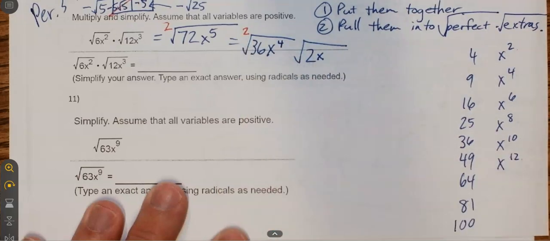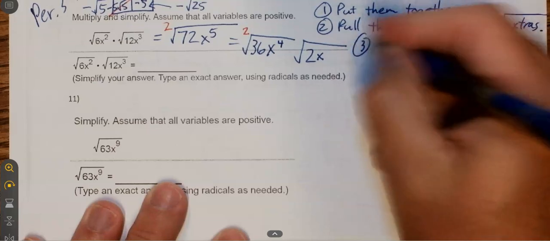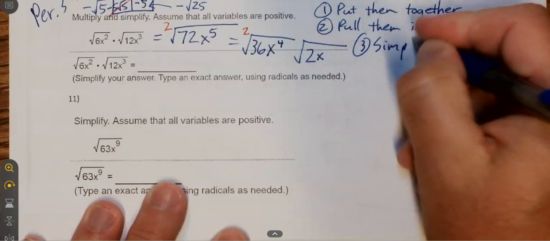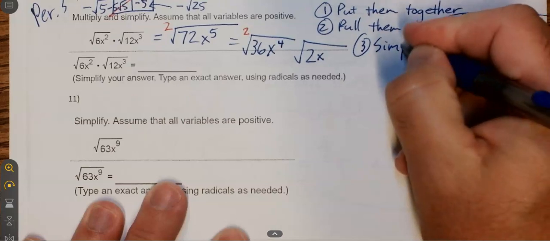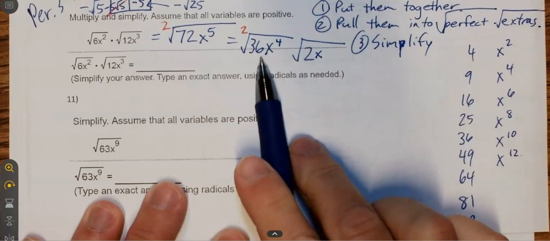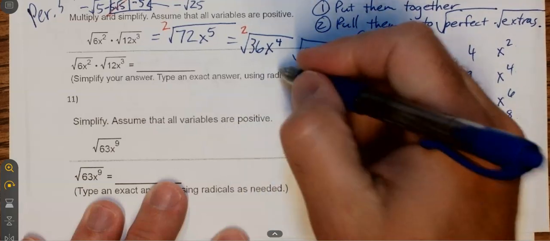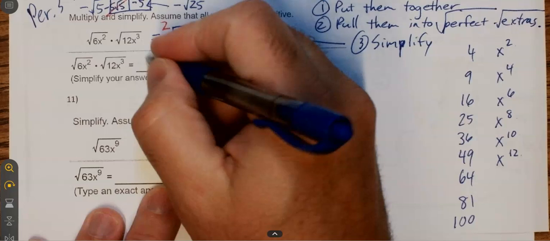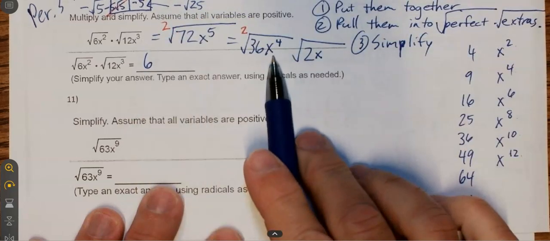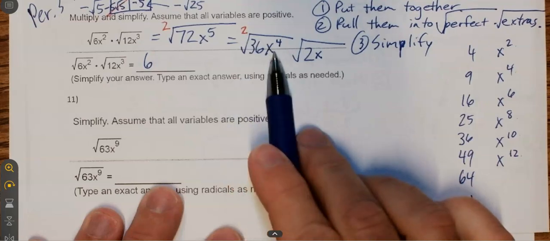The last step would be to simplify. What's the square root of 36? 6. Let's go with Norman. What's the square root of x to the 4th?